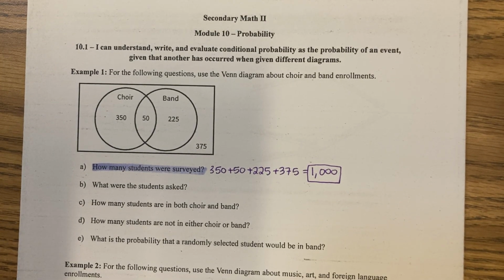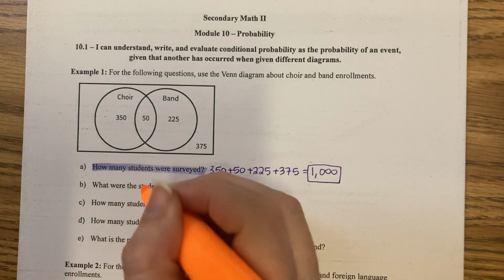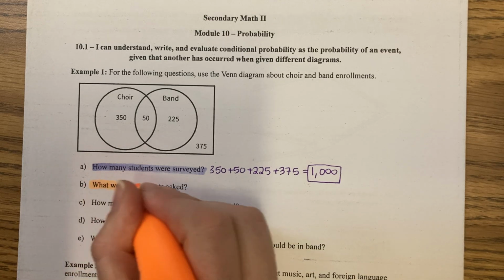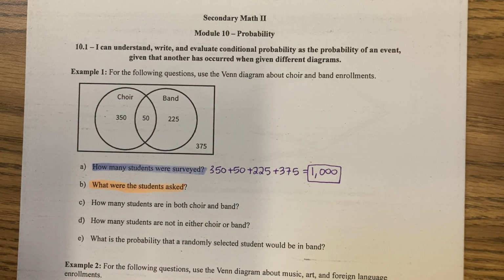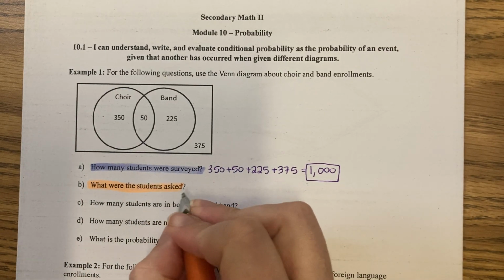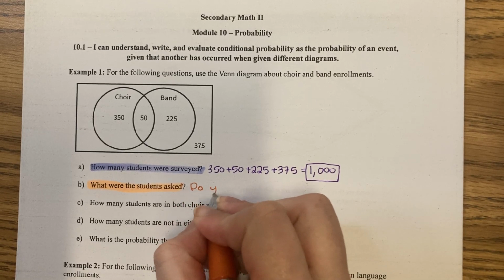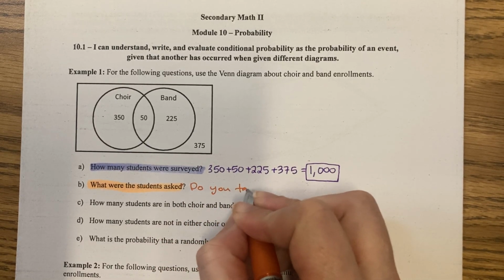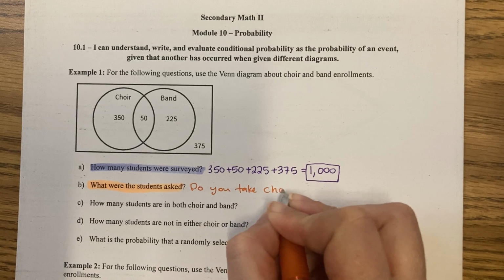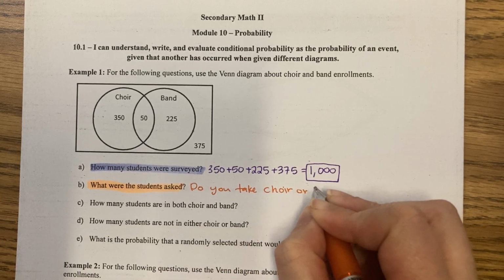It then asks, what were the students asked? Do you take choir or band?